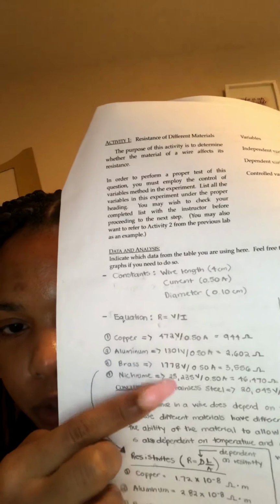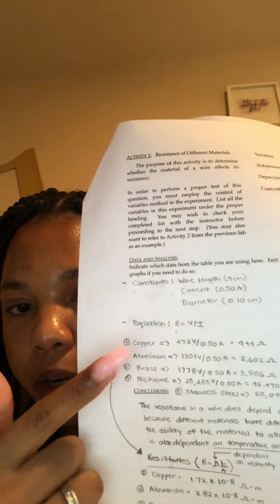I basically used the equation from the previous lab, where R is equal to V over I. I took it for each of the different voltages provided by the table for that length of 4, and then I calculated what the resistance would have been. Obviously you could tell that the material of the wire does affect the resistance, because all of the resistances were different, since they had different voltages for each material.